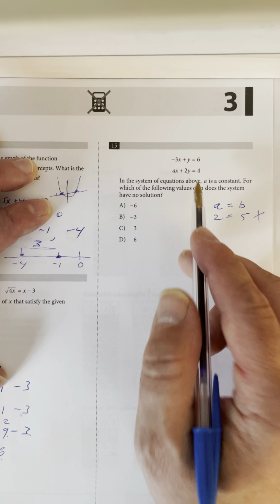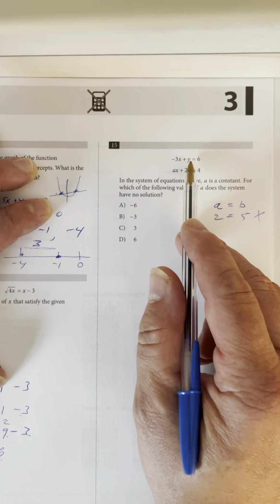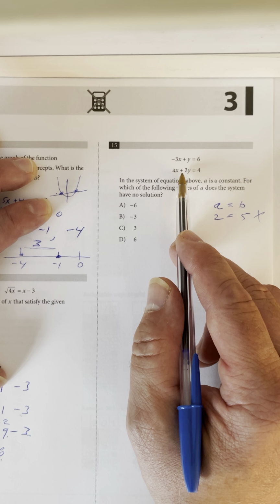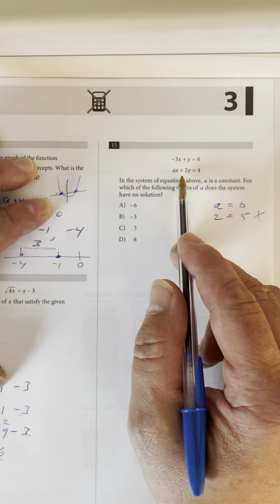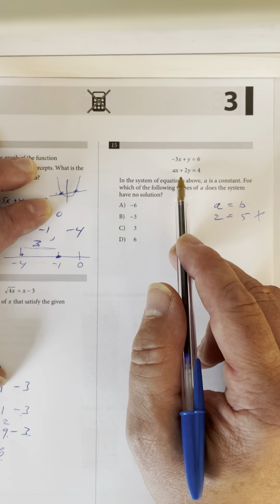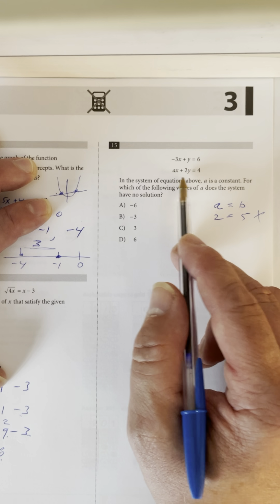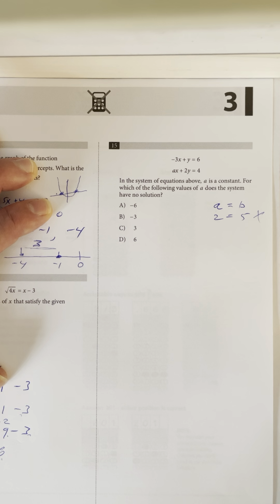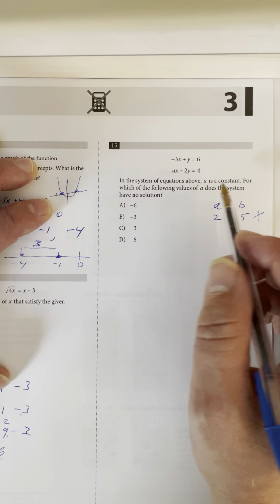So the way you want to tackle this is try to use elimination to get these to cancel out so that you have 0 on the left side, right? You want to get the x's and y's to all cancel out so that you have 0 on the left side equal to something on the right which is not 0, and that's no solution. Okay, so let's try to do that.